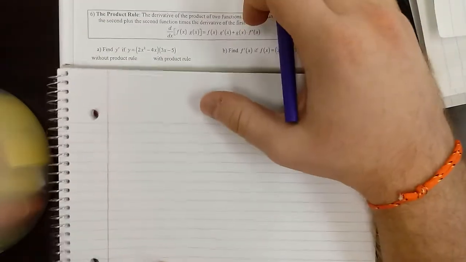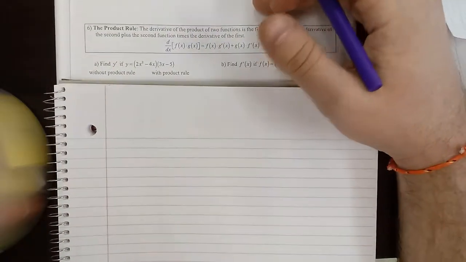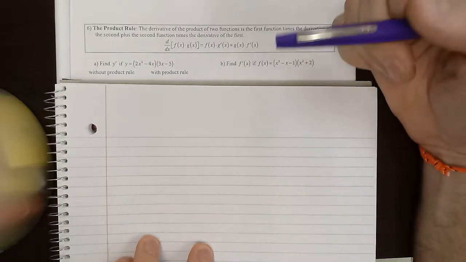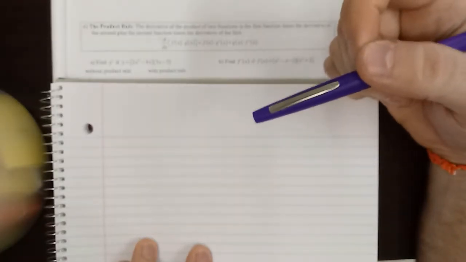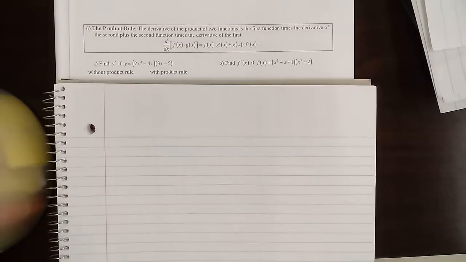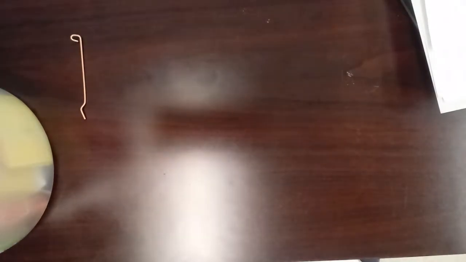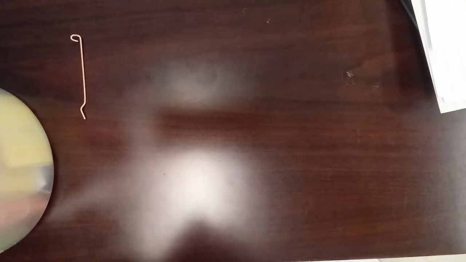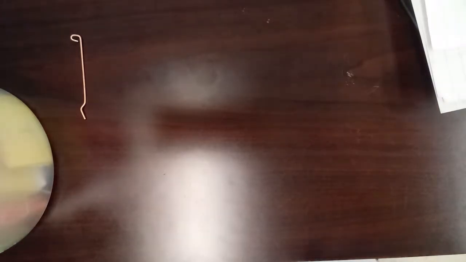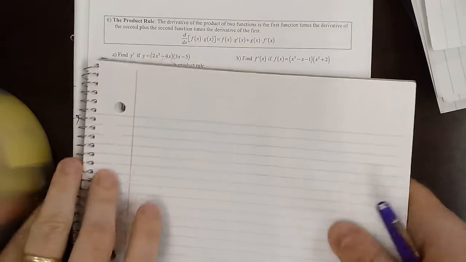Hey everyone, it's Canfield. So today we're going to be looking at the product rule and hopefully the quotient rule as well. So this is a pickup. We're still in chapter 8, techniques of differentiation. I'm on page 34 and I'm going to do the first example here.